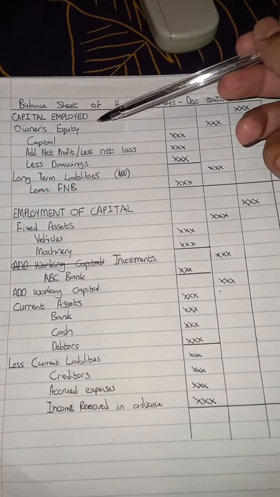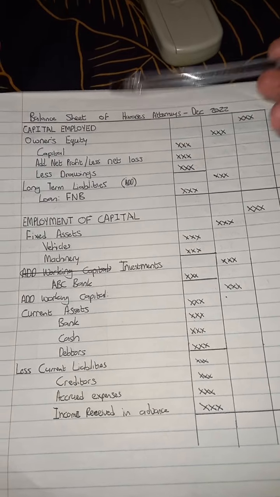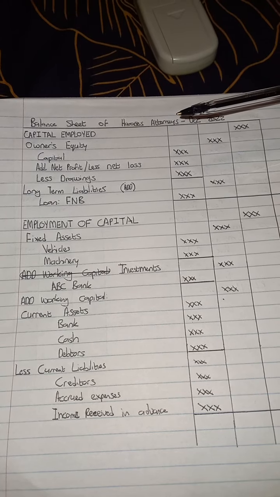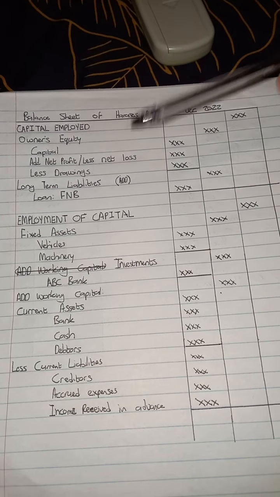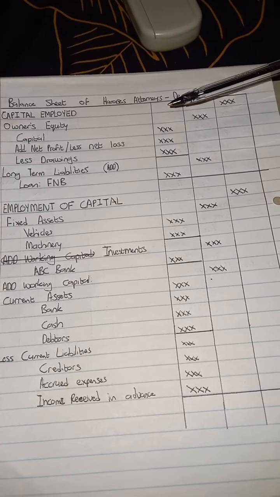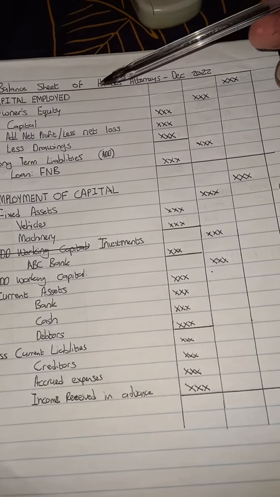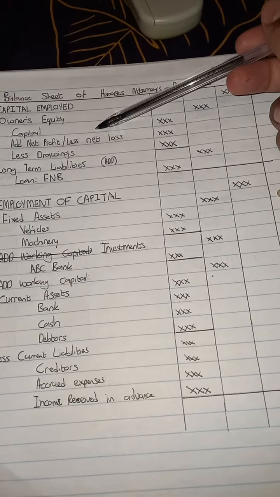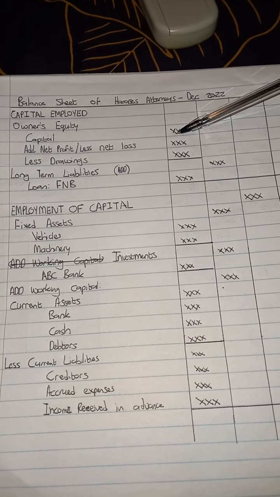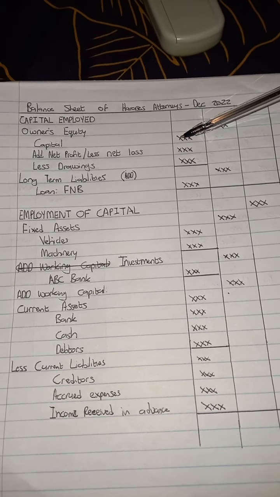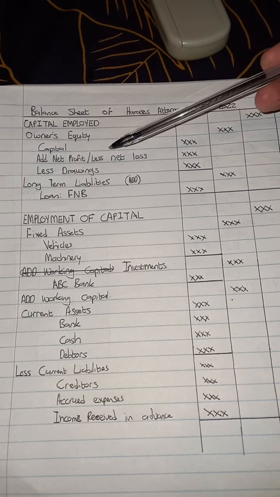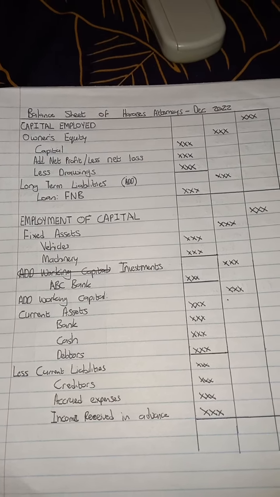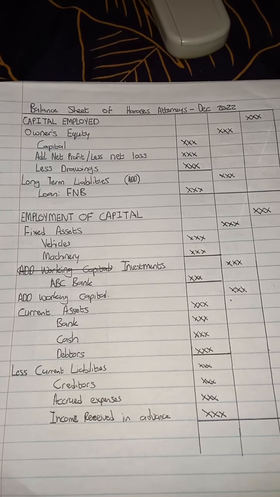So, starting off with owner's equity. Again, we know owner's equity is your owner's interest or stake in the business. So, that naturally means we start with the capital, how much money we put in, and we enter that into the first row, the first column. Then we add net profit or we less our net loss. And this is where the income statement comes in.